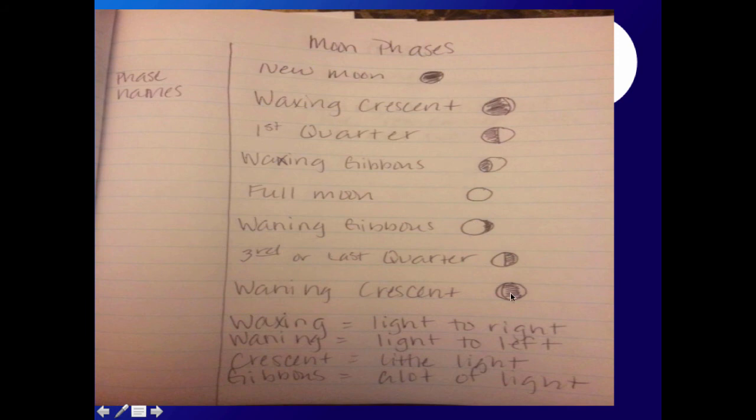So you're going to want to be able to identify these moon phases. And above all, I want you to be able to recognize the pattern. See how the light on this side grows, and then it begins to shrink. Okay, and that's because of the position that the moon is in. So make sure your notes look like this, and then you will take a screenshot of them and turn them in, and then we'll also look at them in class.